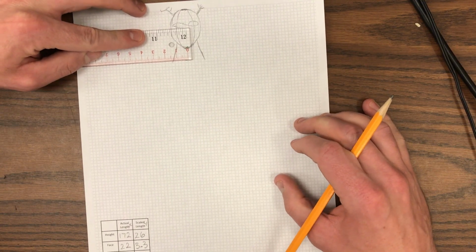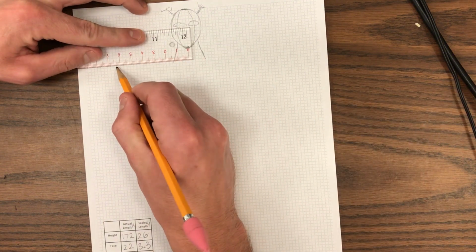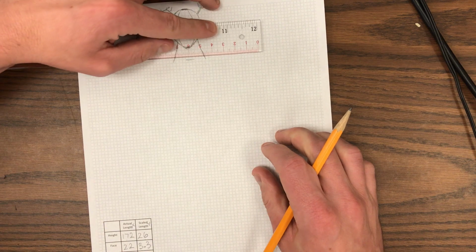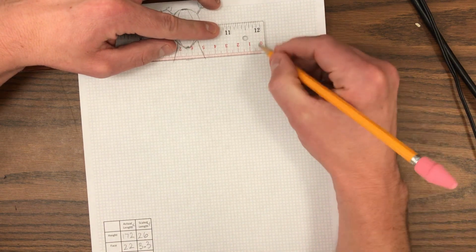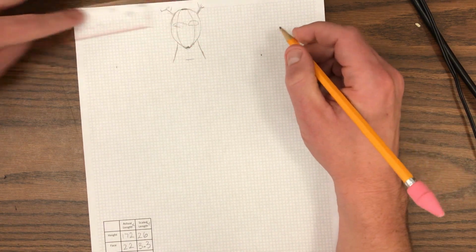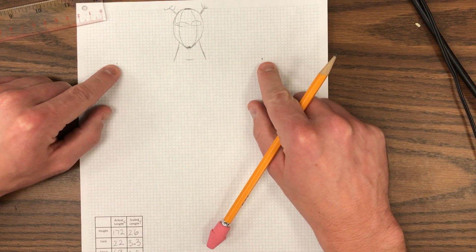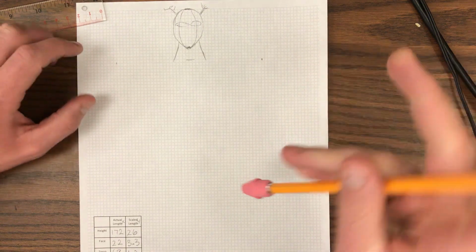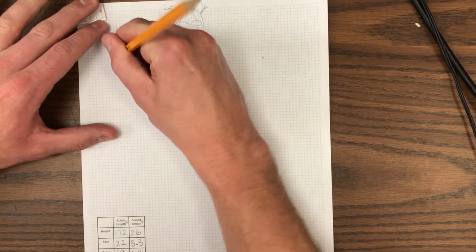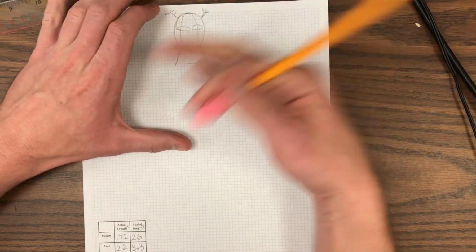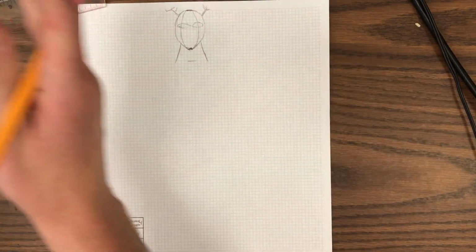Let me go 6.2 centimeters out from the center and make a mark. And then I'll do 6.2 centimeters out the other way too and make a mark. Well, you just doubled it. Now you made yourself 12.4 centimeters wide and you're gonna look really ridiculous. So don't do that. You have to cut your measurement in half and put half of it on your right side and half of it on your left side.